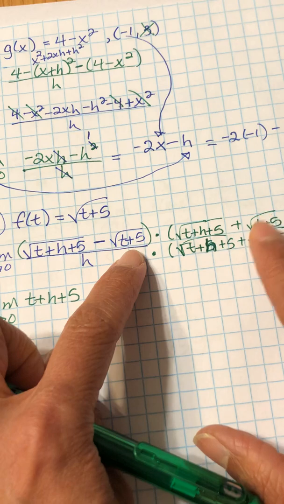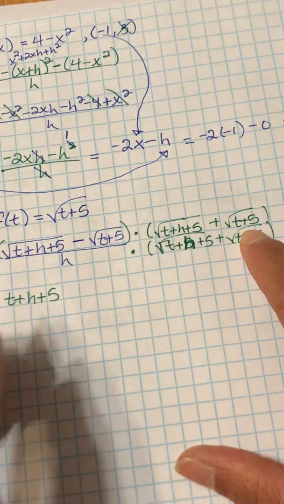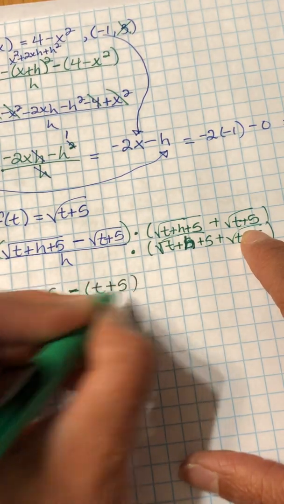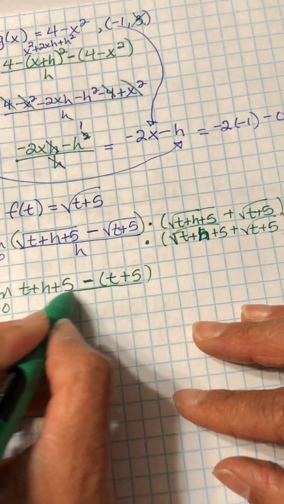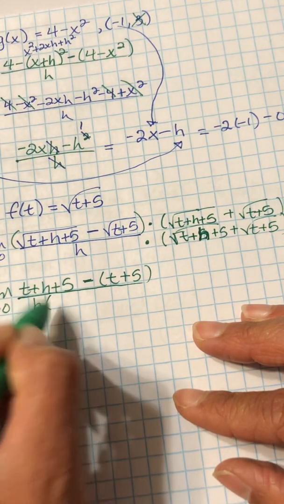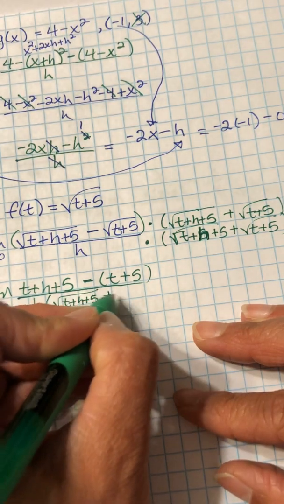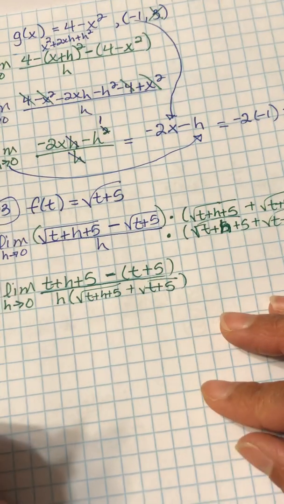those are going to cancel. And then negative square root of t plus 5 times positive square root of t plus 5 is negative, the t plus 5 gets to come out. But I'm putting it in parentheses because we're going to have to distribute that minus sign all over h times the square root of t plus h plus 5 plus the square root of t plus 5. Remember to leave the junk in the trunk.